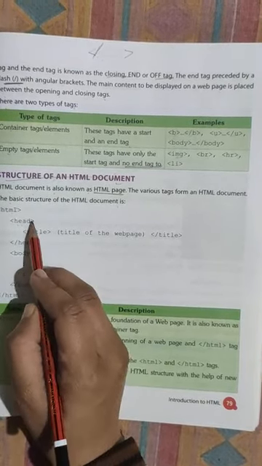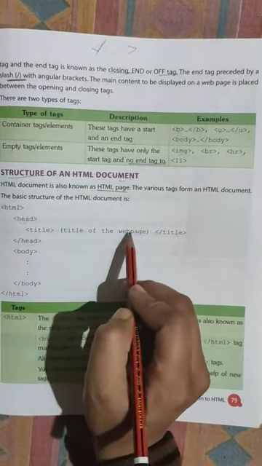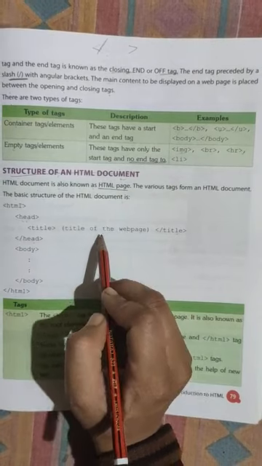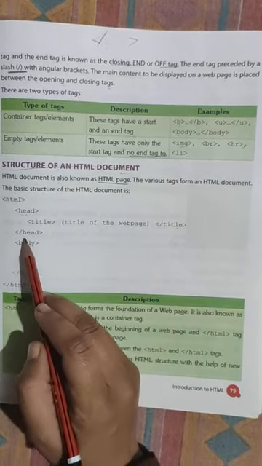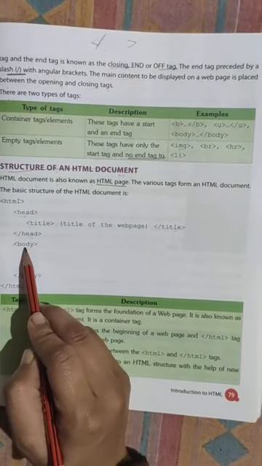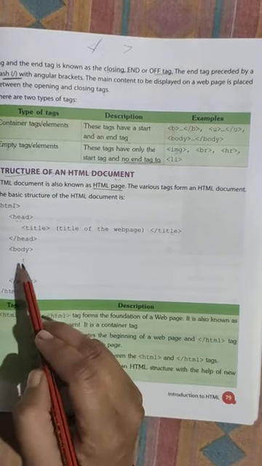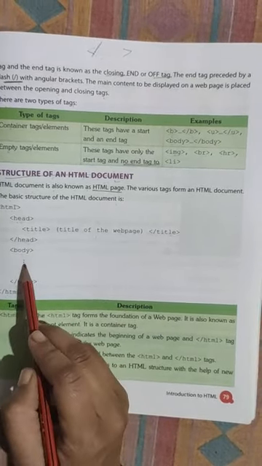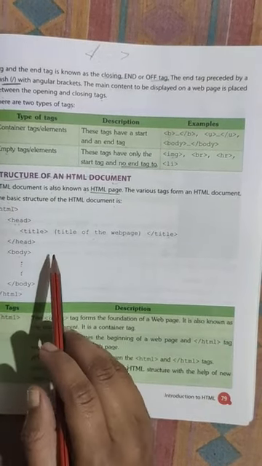Under the head tag, the title open and title close, and under the title we write the title of the web page. Then outside the head, write the body open tag and close tag, and whatever you want to write goes under the body. This is the structure of HTML.